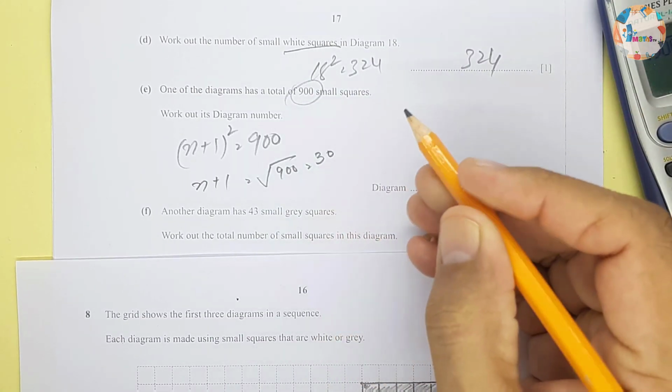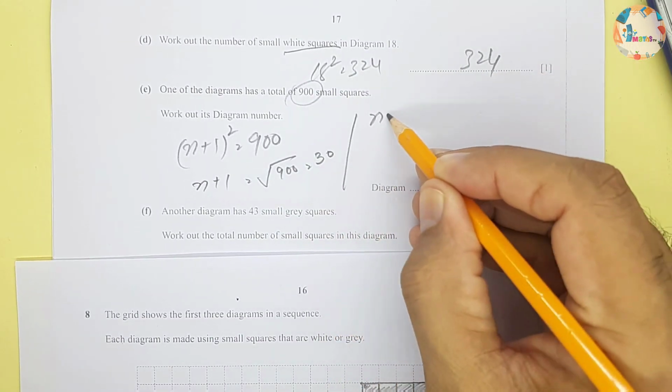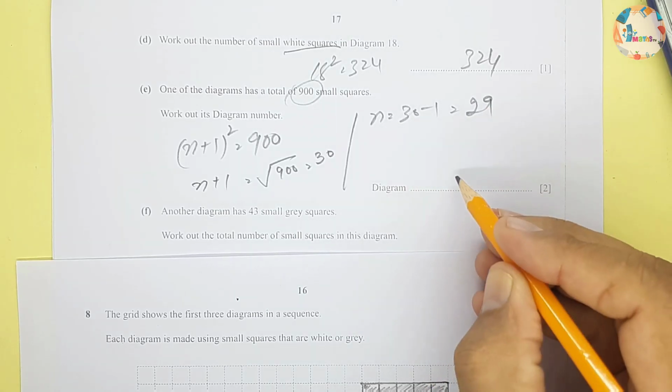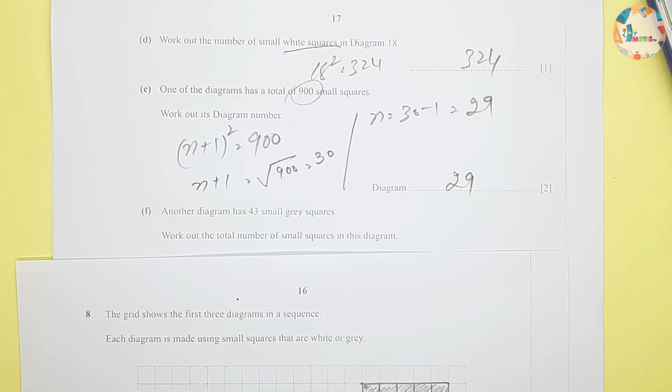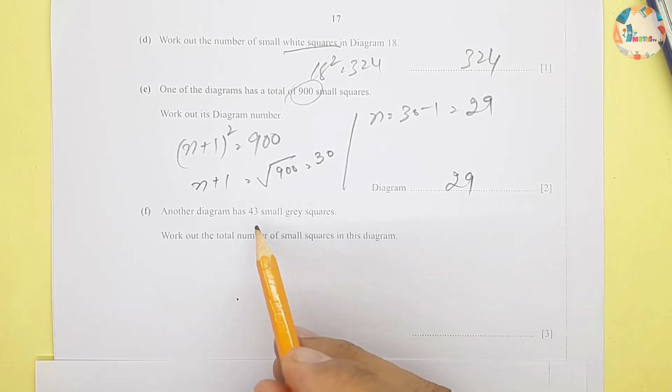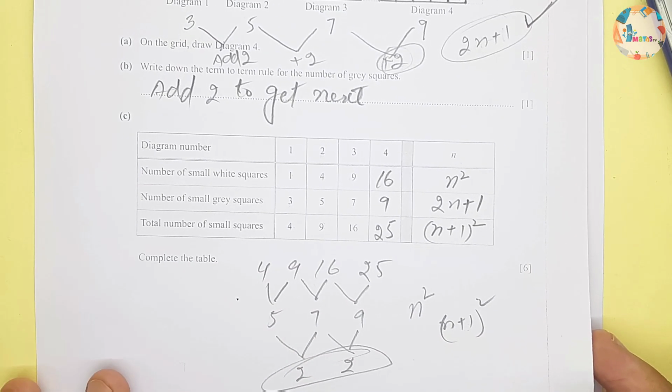So n plus 1 is equal to 30. It means n is equal to 30 minus 1, which is 29. So our answer is that the 29th drawing will have 900 small squares.